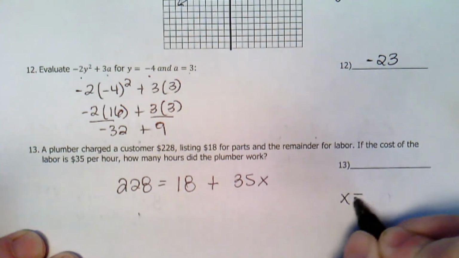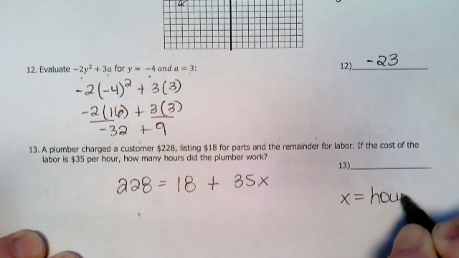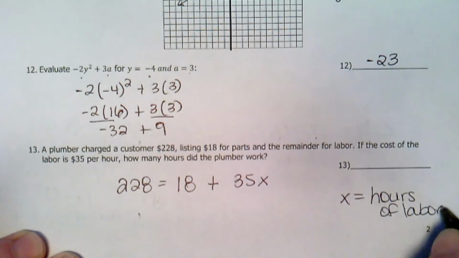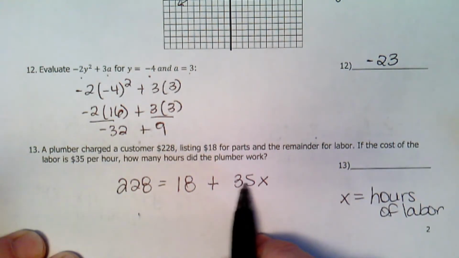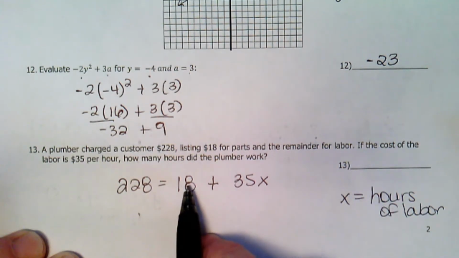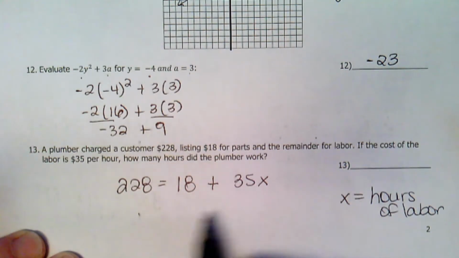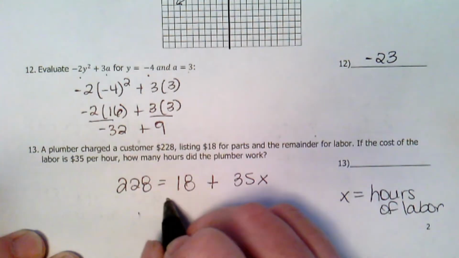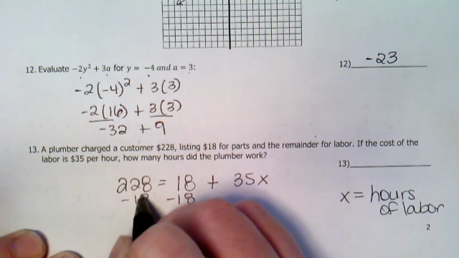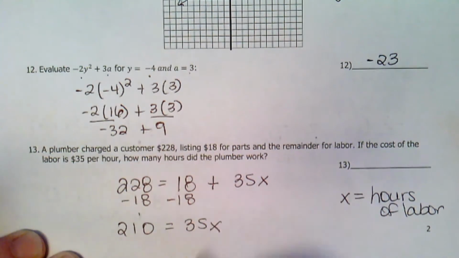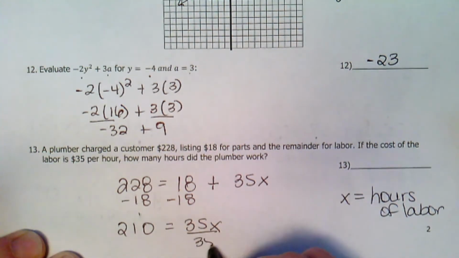Now X in this case is our hours of labor, which we don't know. But we know that we're gonna pay $18 period plus $35 for every hour that he works. So you just have an equation to solve. So we're gonna minus 18 from both sides. And then we're going to divide by 35.